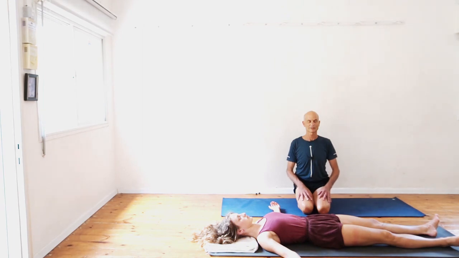Stay 1 more minute. But again, you can stay longer. You can stay in Shavasana as long as you can, but the moment you start to feel restless, it's time to come out of the pose.